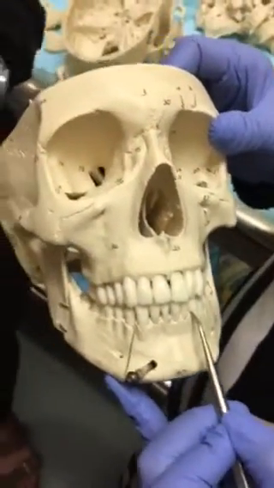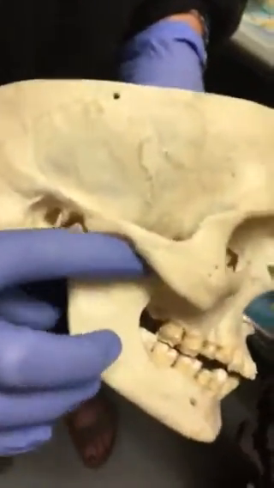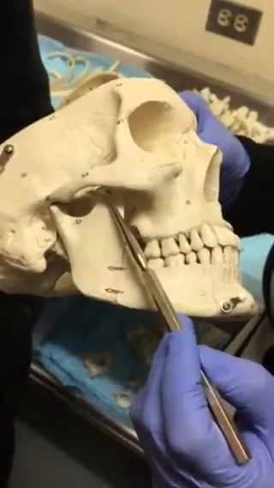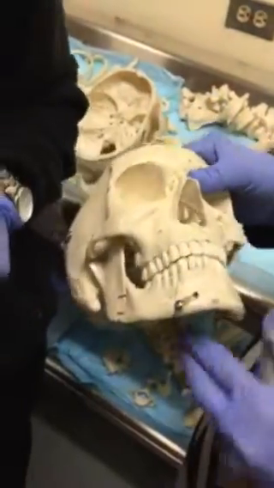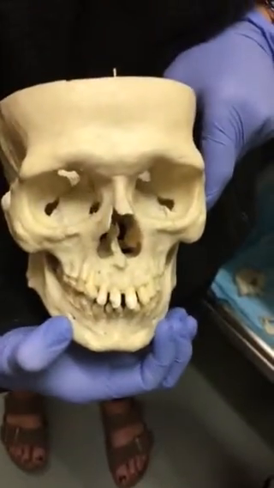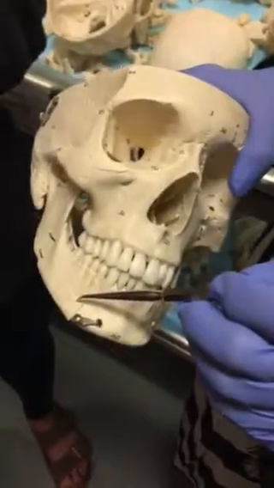Okay. Then the coronoid process. The coronoid process is this pointy part. It has a 51 there. Then the mental foramen. Think chin, as in mental. These are the holes, the mental foramen. Here.